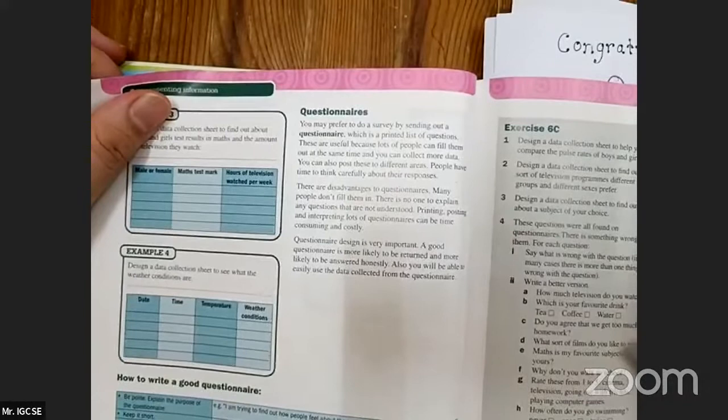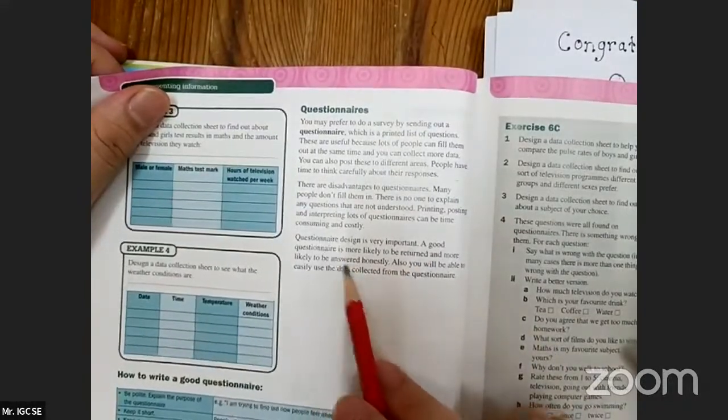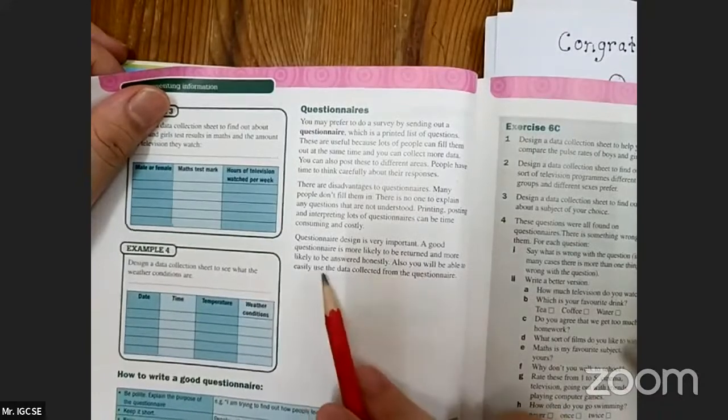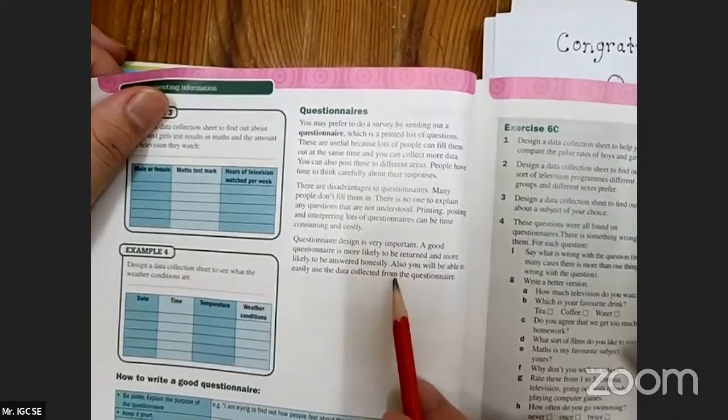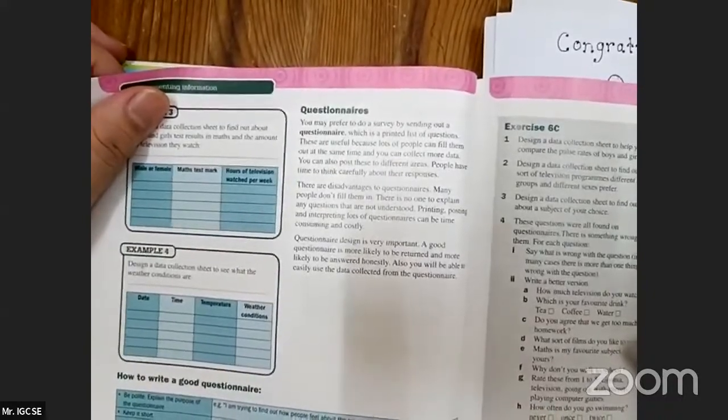Okay, and then design is very important. A good questionnaire is more likely to be written and more likely to be answered honestly. Also, you will need to be able to easily use data collected from the questionnaire.